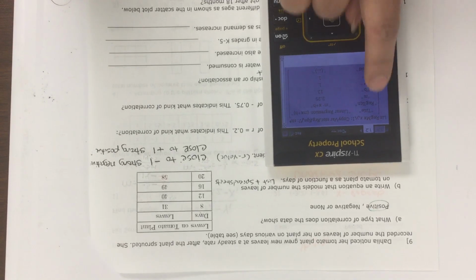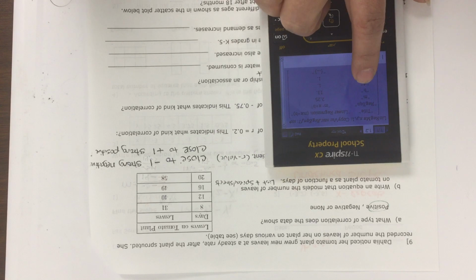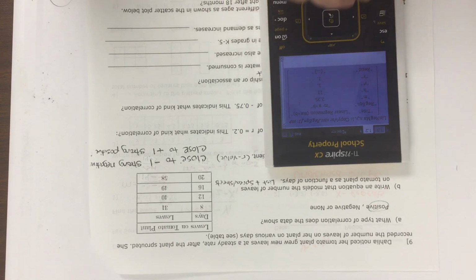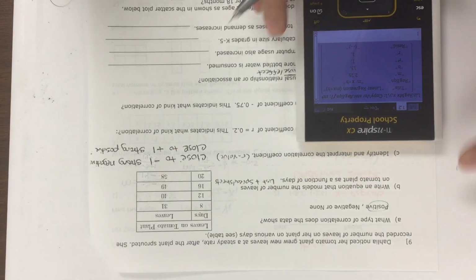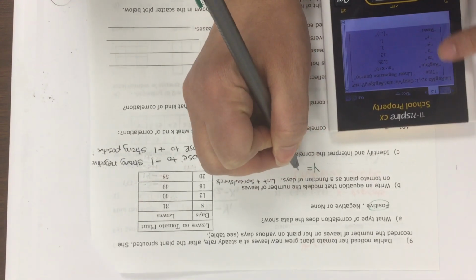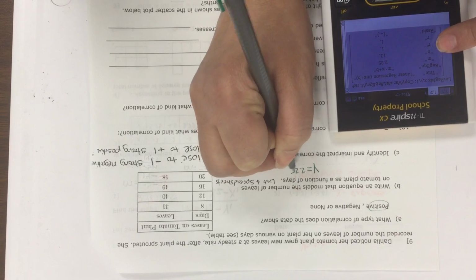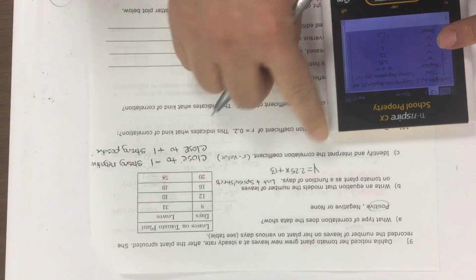So here I can see the M would be my slope, the B is my intercept, and the R is positive, so it's a positive correlation. The equation from my list and spreadsheets, M is 2.25x, my B value is 13.